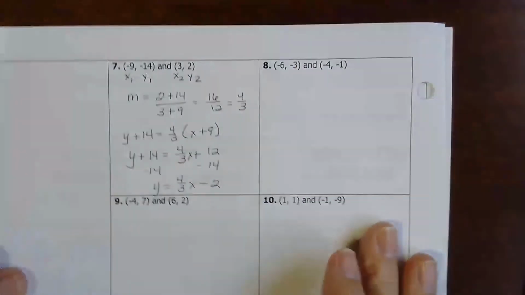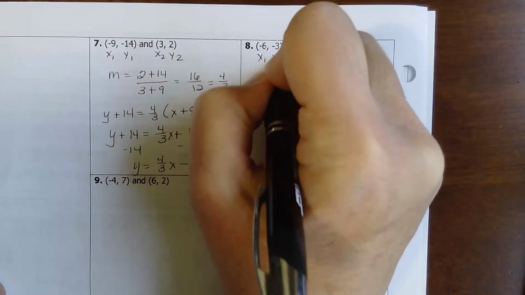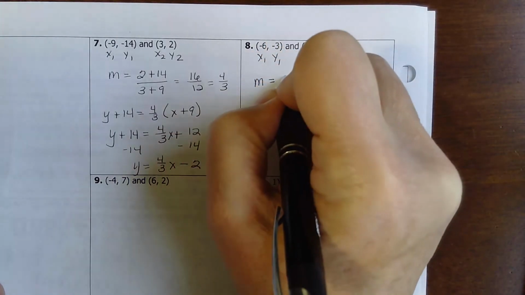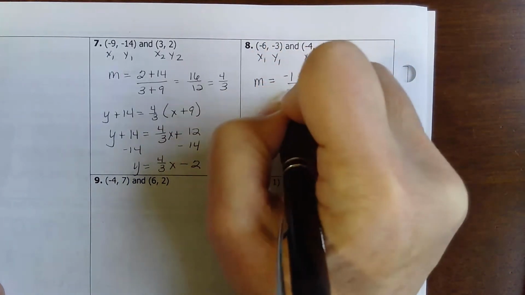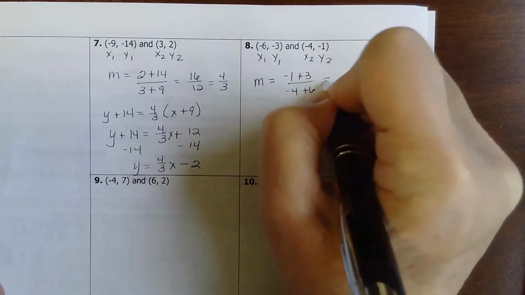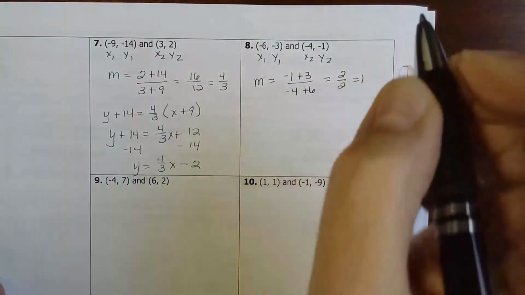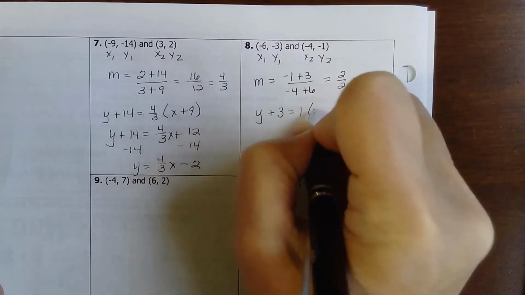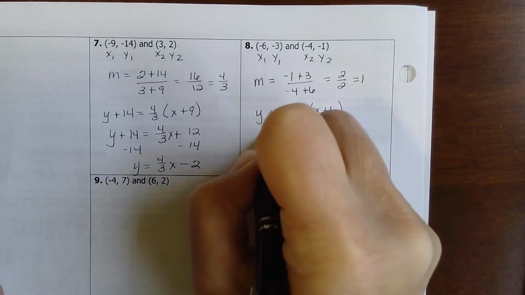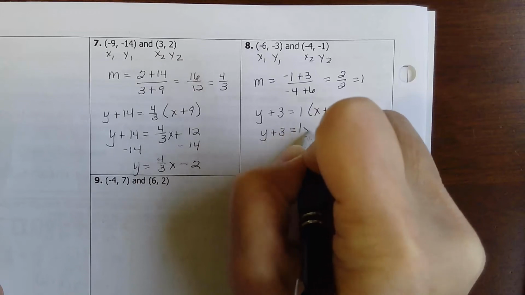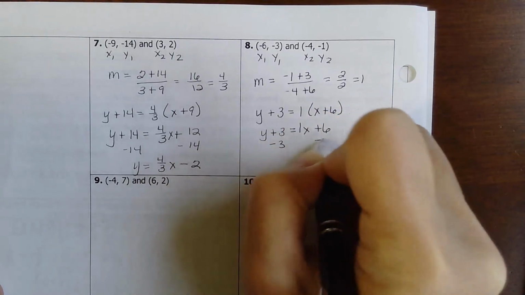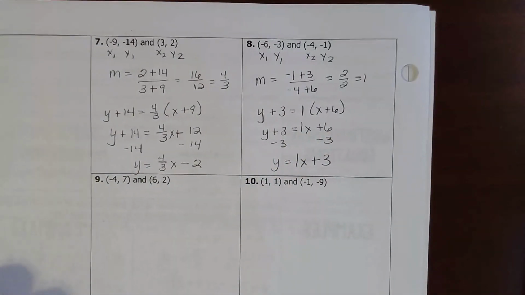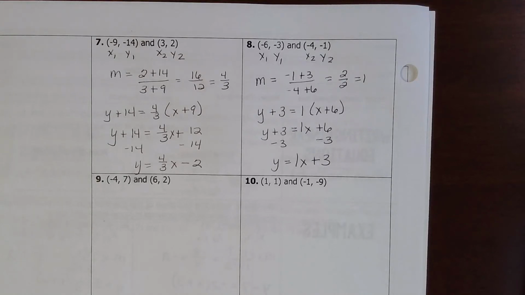All right, number 8. x1, y1, x2, y2. Our slope is negative 1 plus 3 over negative 4 plus 6. So that's 2 over 2, which equals 1. And we get y plus 3 equals 1 times x plus 6. So y plus 3 equals 1x plus 6, minus 3. Y equals 1x plus 3. Okay, you don't need the 1 in front of the x. You can just put an x there. That's perfectly fine.